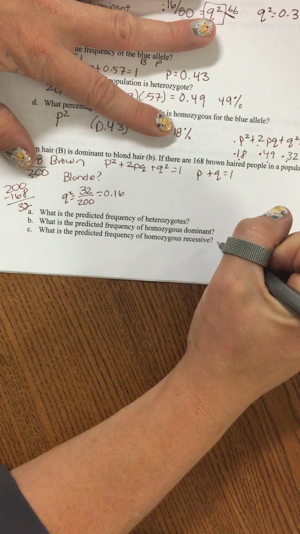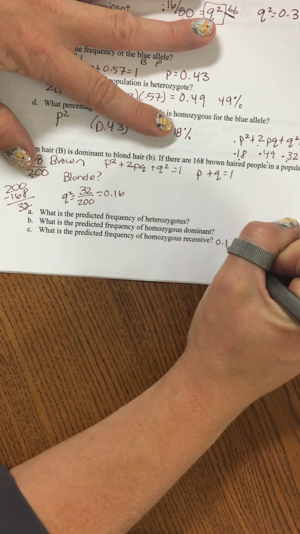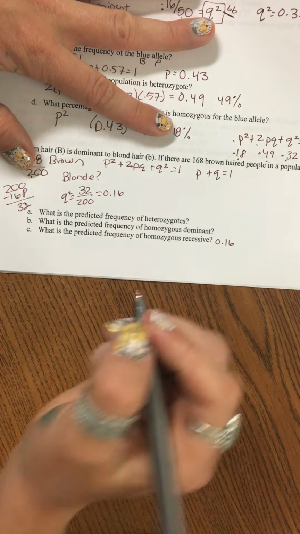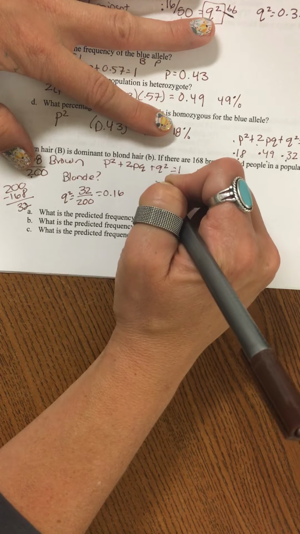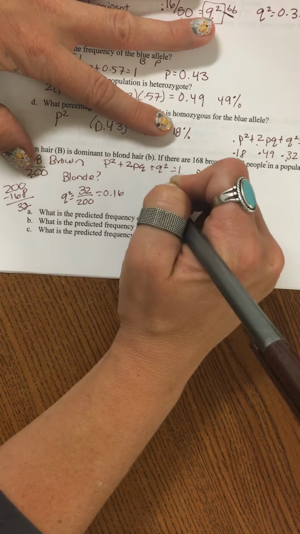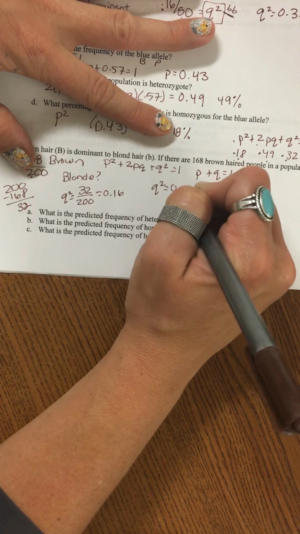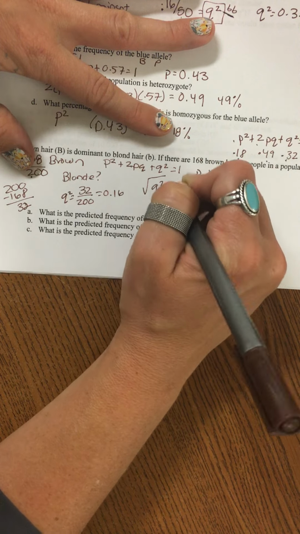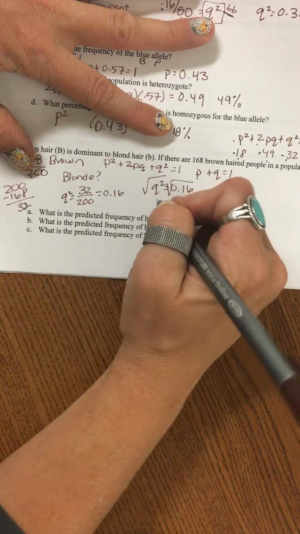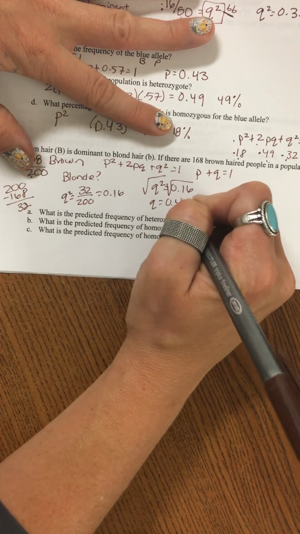So right away I can answer part C: it is 0.16. Now, to solve for q, I'm going to take the square root of both of these, and I find that q is equal to 0.4.